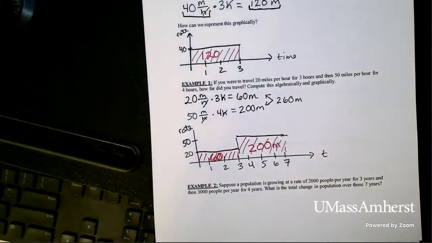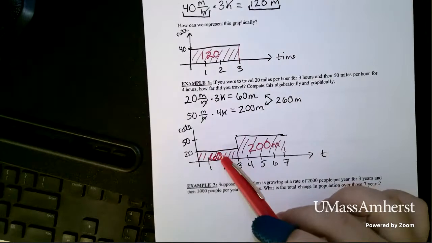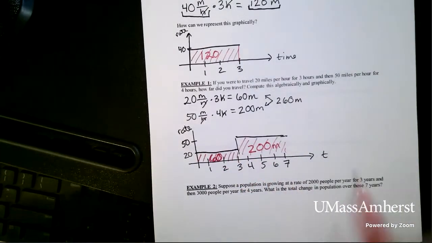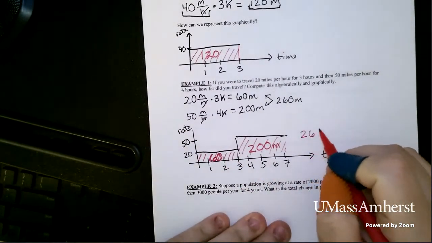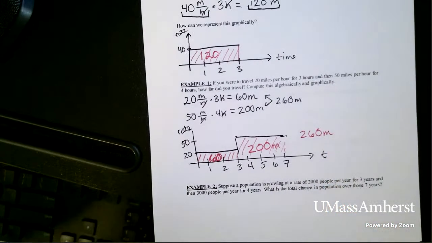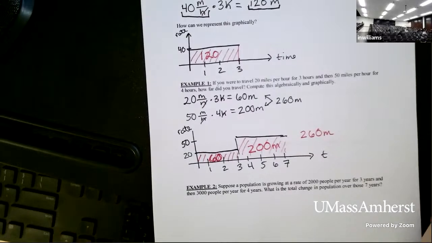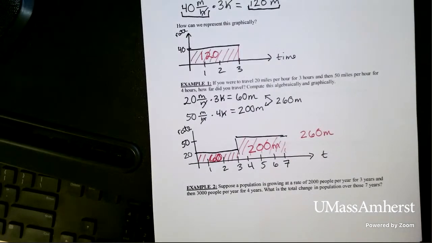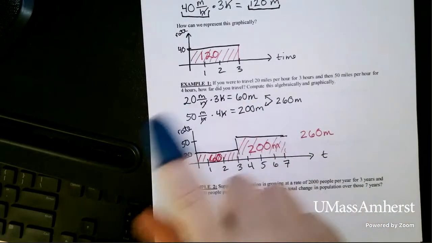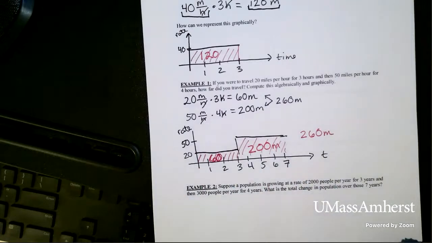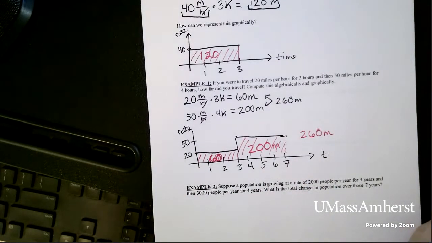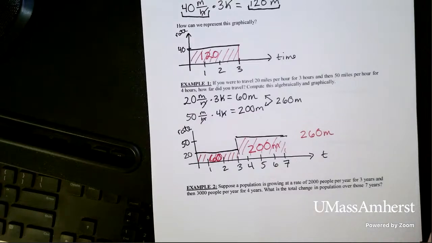So graphically, what we would need to do is add up these areas again, and we would still get 260 miles. Okay, so that's what that would look like if we were to graph it. And again, you can do this algebraically or you can graph it, but we're going to practice doing both, because what's going to happen eventually is we'll find that we can no longer compute things algebraically, and we want to be able to rely on the picture.